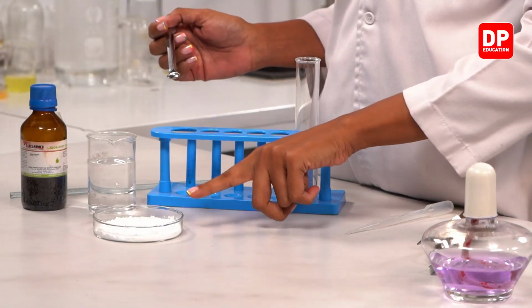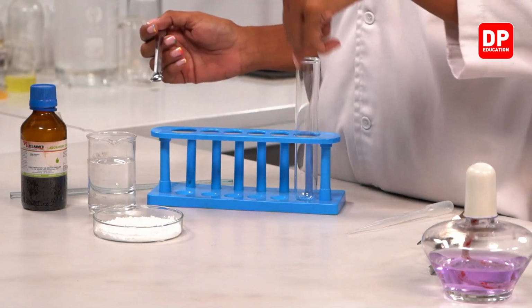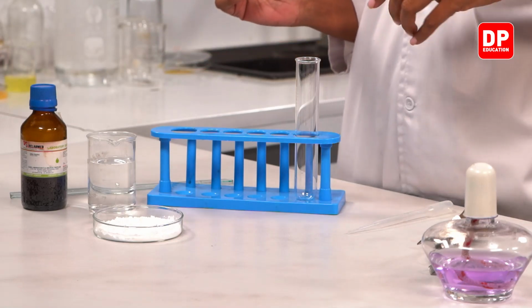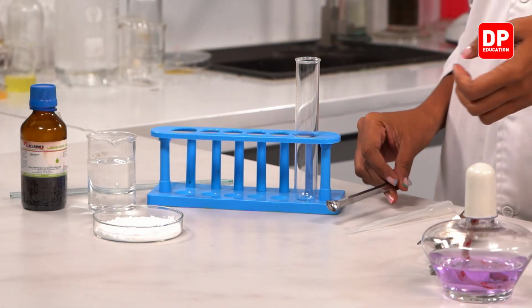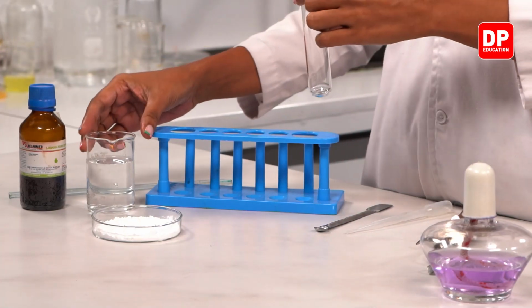Now I have to make a solution of wheat flour by adding some wheat flour into hot, boiling water, so that the wheat flour will dissolve well in water. So I am going to take some water into this boiling tube.